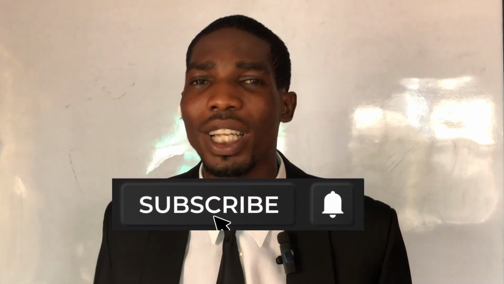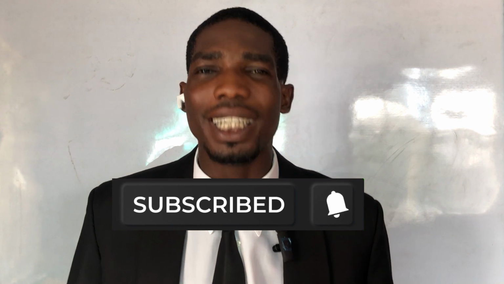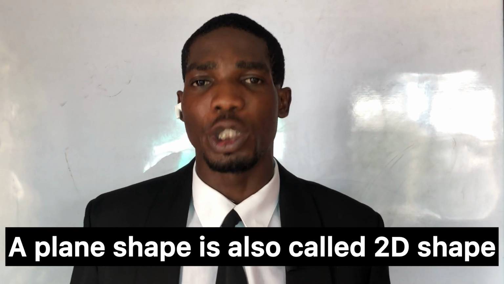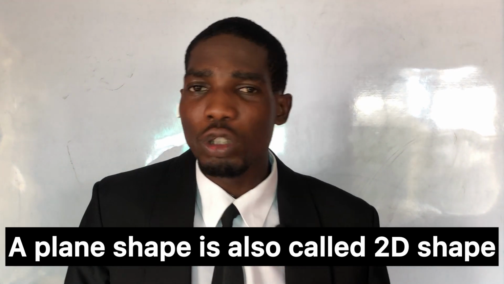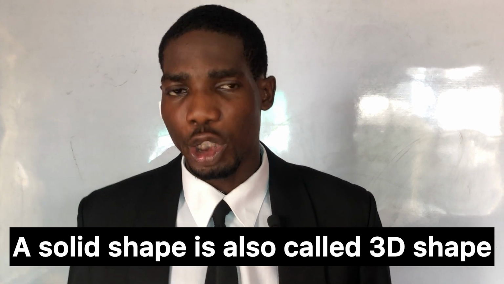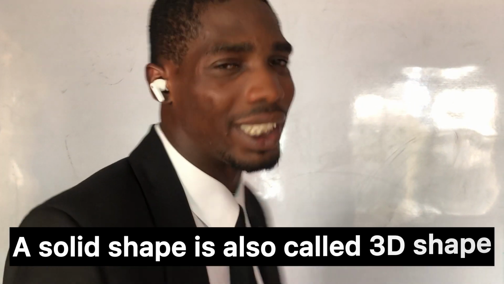So you hear people talk about plane shape. When they mention plane shape, the meaning of plane shape is 2D shape. So when you hear plane shape, it's the same thing as 2D shape. So you know I've explained 2D shape and 3D shape. Whenever you hear plane shape, it is called 2D shape. Whenever you hear solid shape, it is called 3D shape. So now today we are going to be dealing with triangle. So I'm going to be calling it a plane shape.